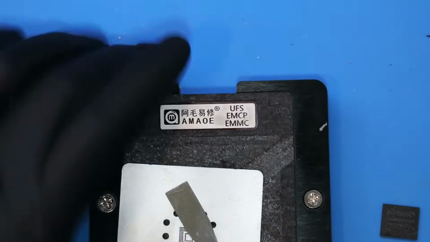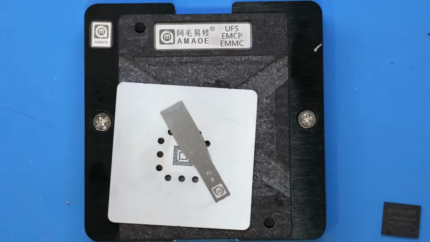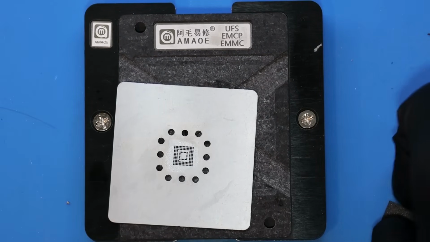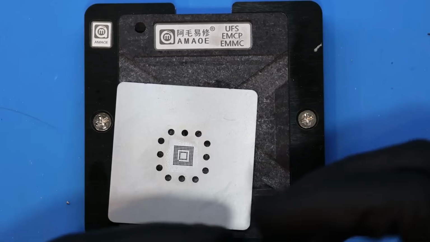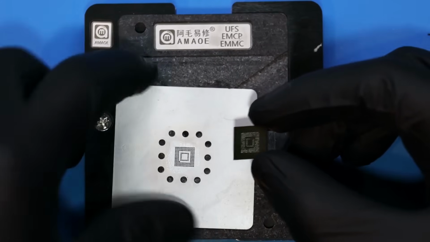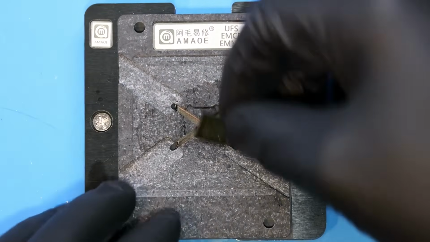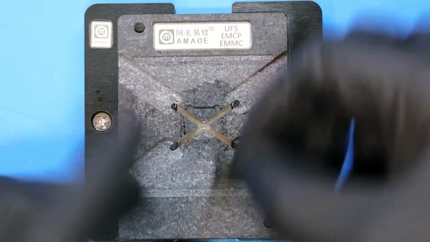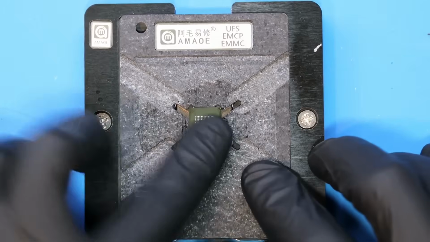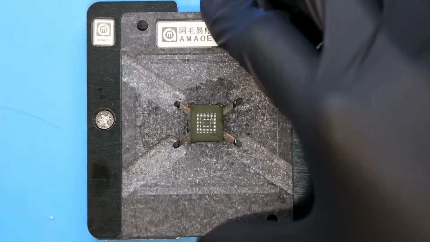First, what we're going to do is prepare this chip with some new solder balls. So right here is something I have not used on the channel before. This is a BGA stencil that is specifically set up for this chip, which is a BGA 153 chip. And then it's got a way in here that I can set it in place, and it will lock in there. And the nice thing is that this is magnetic on the back.